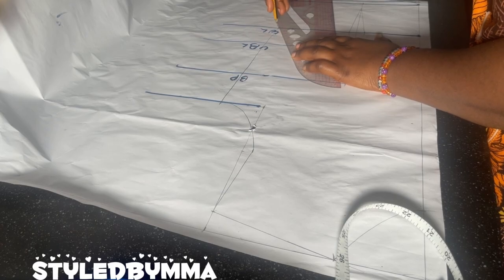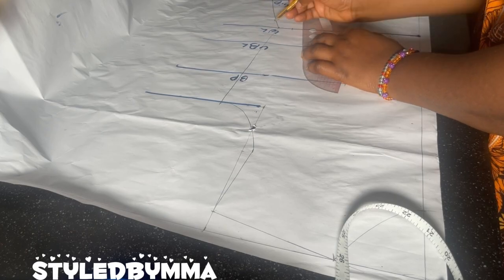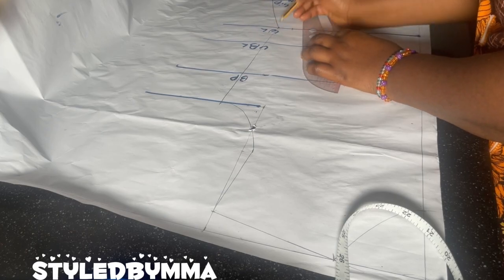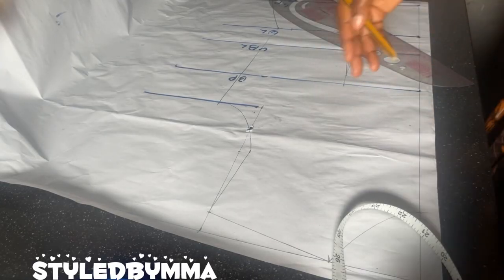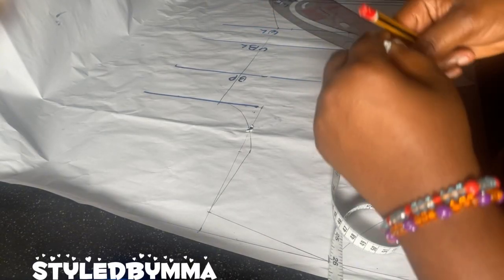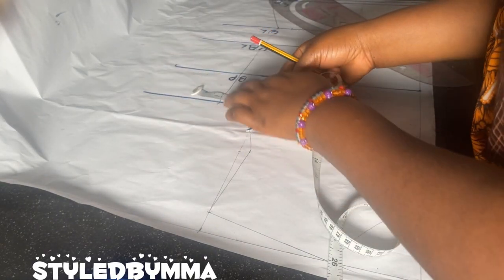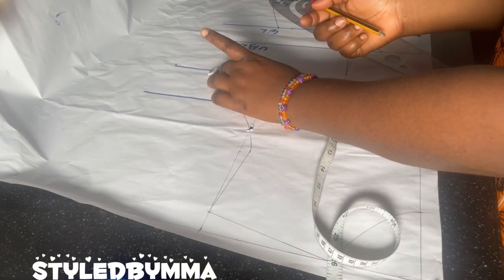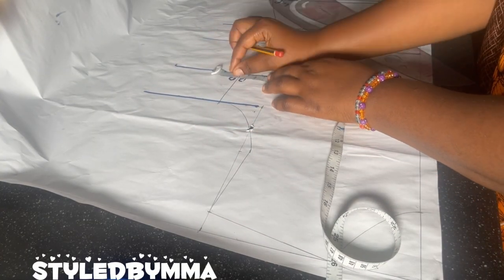You see the way I connect it, just go ahead and do the same. And like I said, if you don't have a ruler, you can use your hand to get a straight line, or you can even mark dots until you get that straight curve.